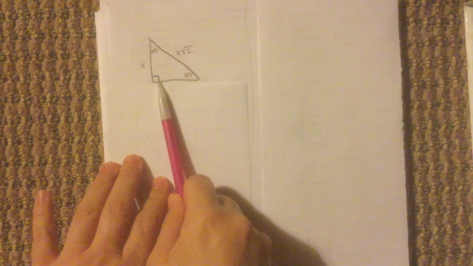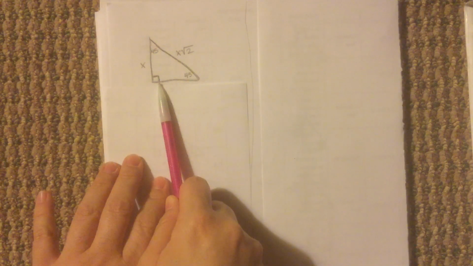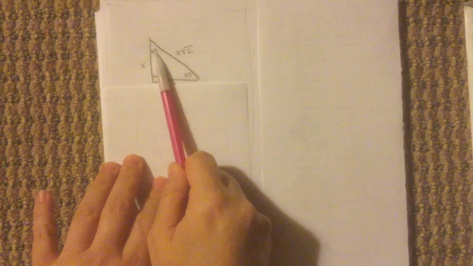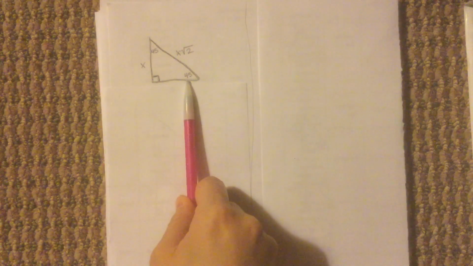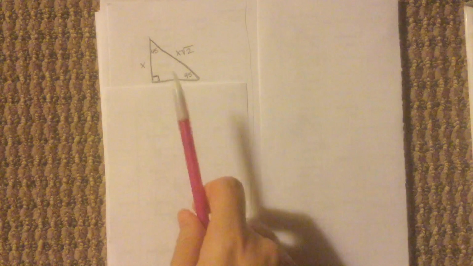So if I'm given a triangle that has this little square signifying that it's a right triangle, and then I'm given one of these numbers, I can say 90 minus that number equals the other number, the other angle. Okay, so that's the angles.